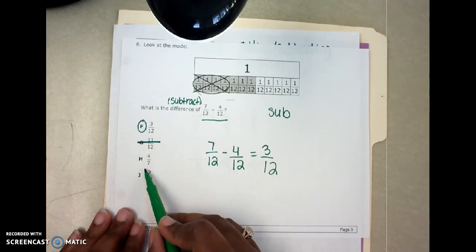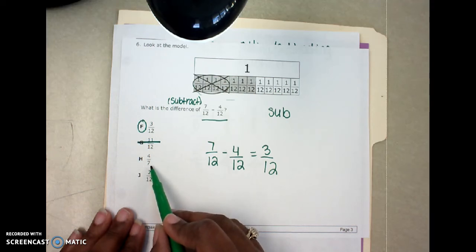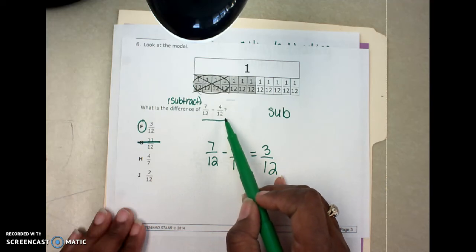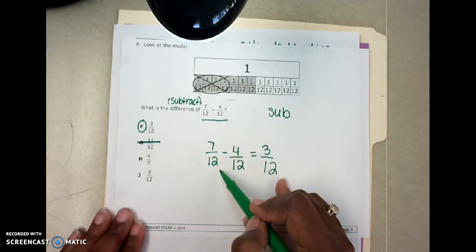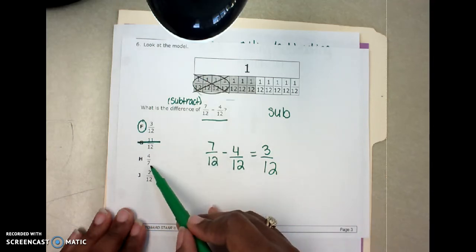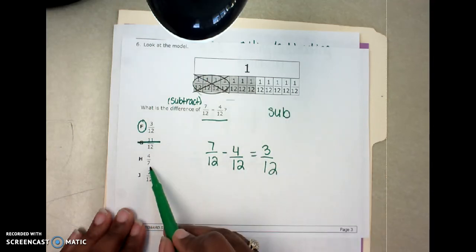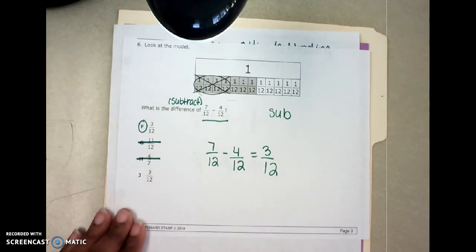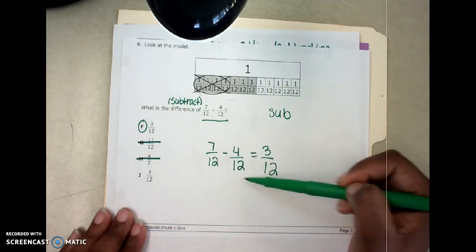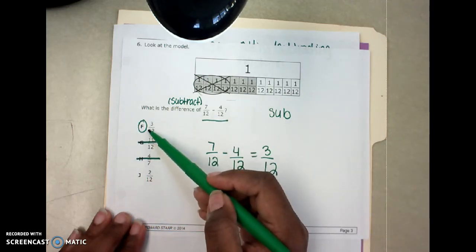And then what would be my other throwaway answer? Answer choice H. It says 4 7s. Well, all of my fractions have 12s, and we know that in 4th grade when we are subtracting, our denominators have to be the same. So if all of my fractions have 12s and then it has a fraction with a denominator of 7, there is no way that could be my answer. So that is my second throwaway answer. So then I would have only had answer choice F and answer choice G to look at. And we know from our math, the answer was F.